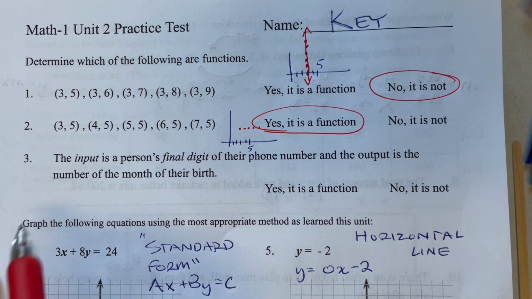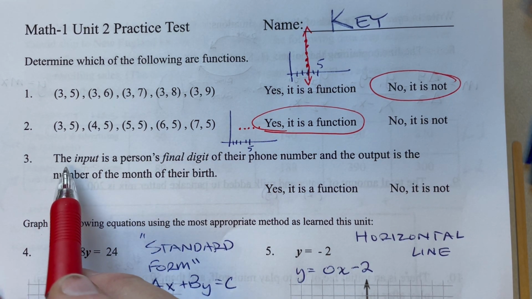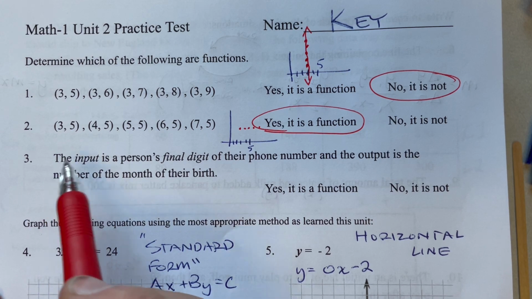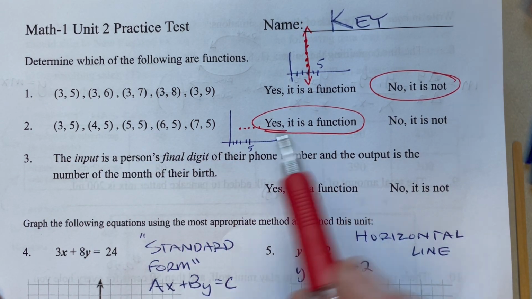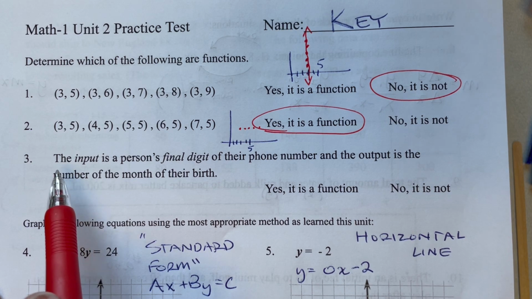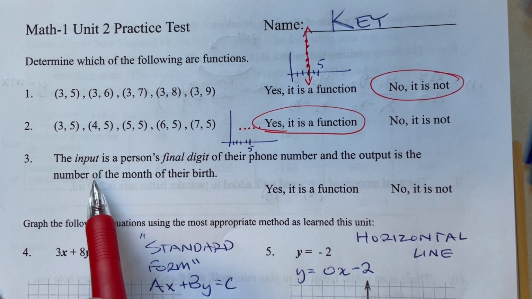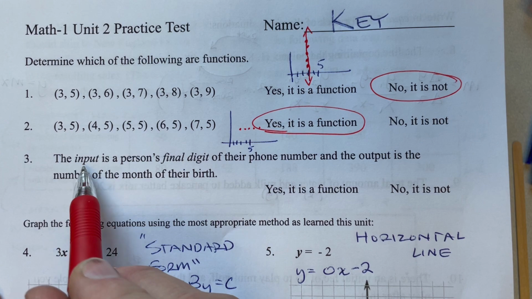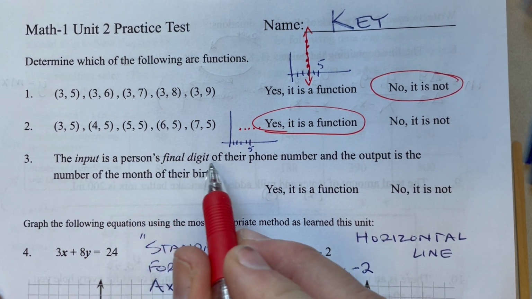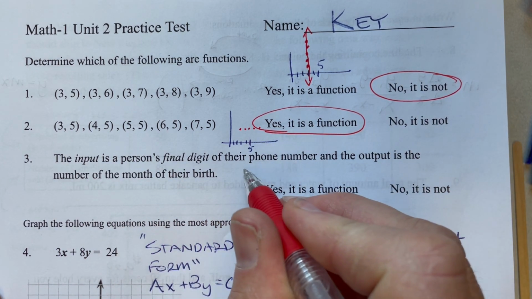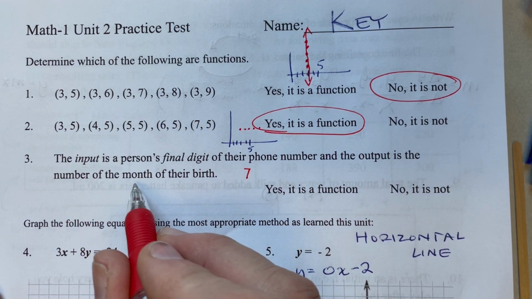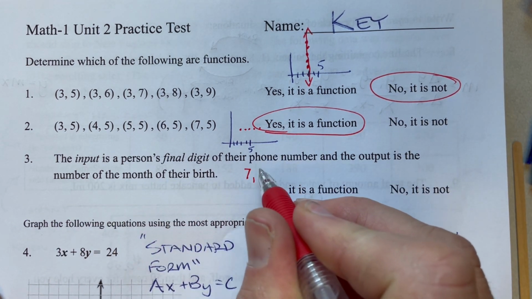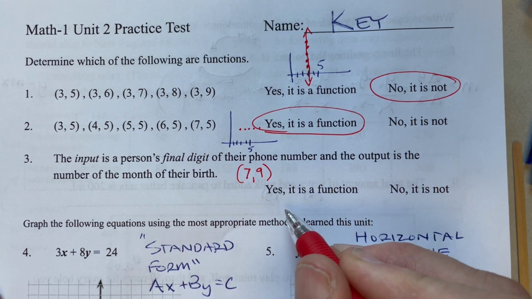All right. So here now we can describe functions in 4 different ways at least: with ordered pairs, with graphs, with words, and with equations. Here's one in words. And the words don't always have to be about numbers, but this one happens to be. So the input is a person's last digit of their phone number. So for me, it happens to be a 7. And the output is the number of the month of their birth. I was born in September, so this would be my coordinate point.